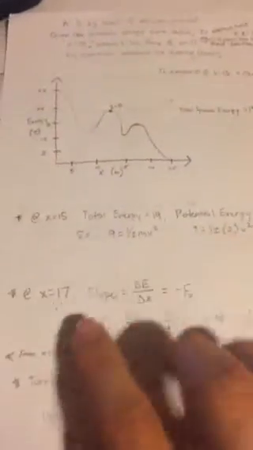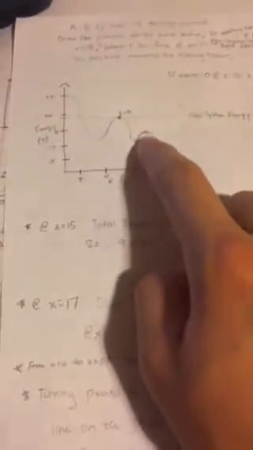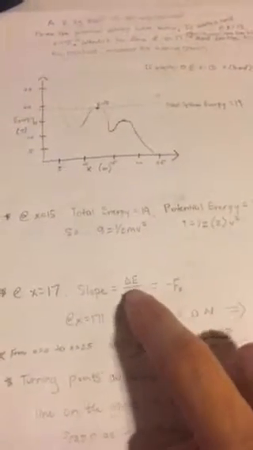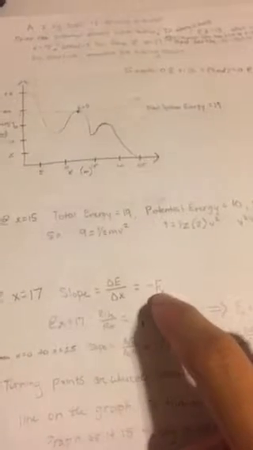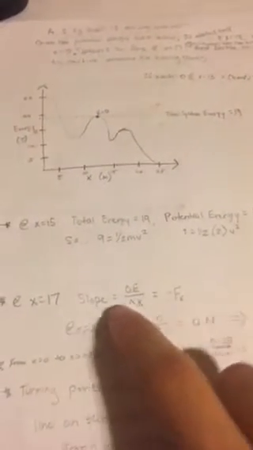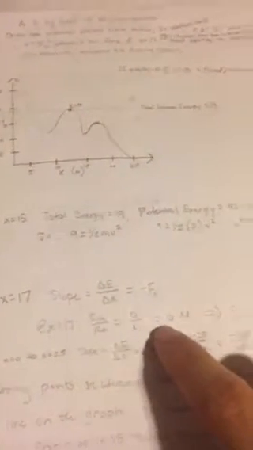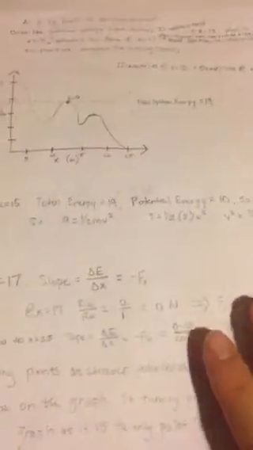Second question, what is the force at x equals 17? Fairly simple here. At x equals 17, we approximate that right here. The tangent line is flat at that point, and the slope, the change in energy over the change in x on our graph, equals the negative force in the x direction. So at x equals 17, the rise over run of the tangent line is 0 over 1, which is 0 newtons, making our force 0 newtons because the horizontal line is tangent to this point here.